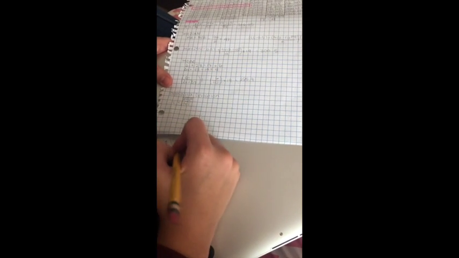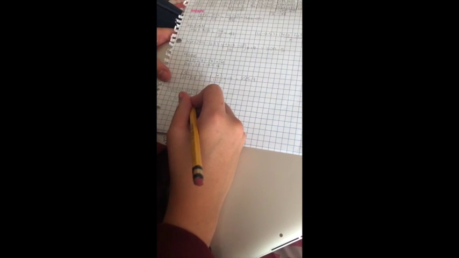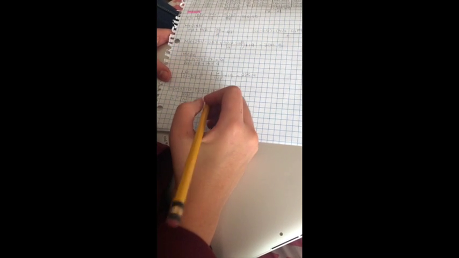Now that we have completed every column on the table, we must use it to find out the standard deviation. The formula for standard deviation is the square root of sum of column FD squared divided by n minus 1.